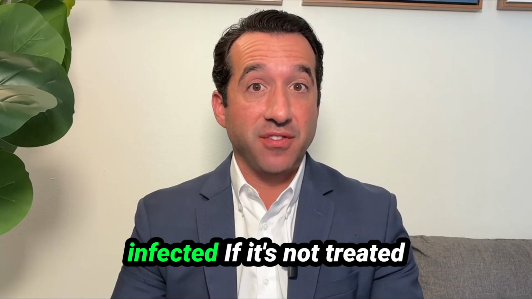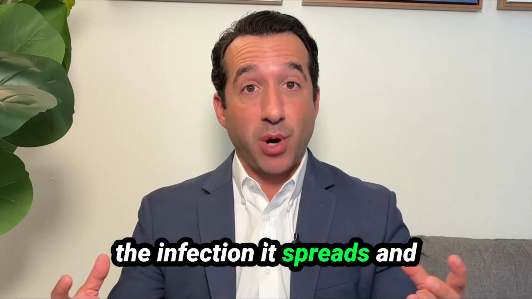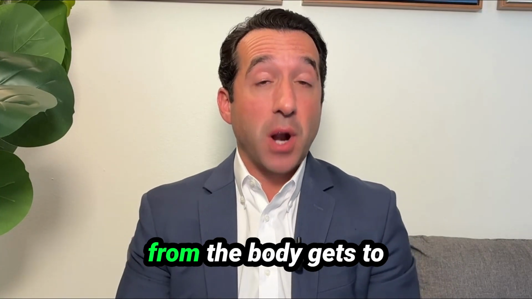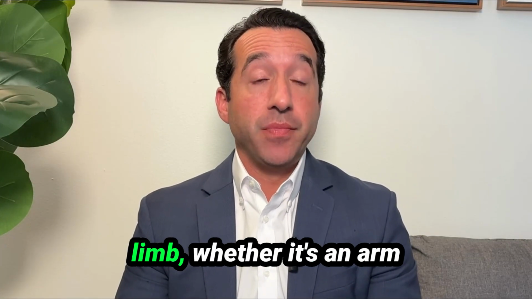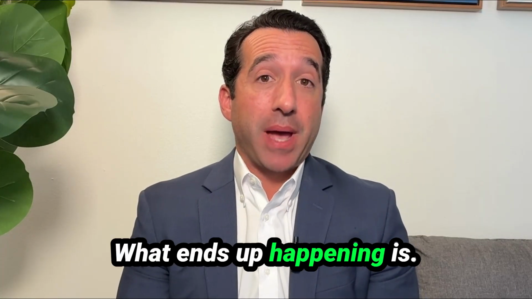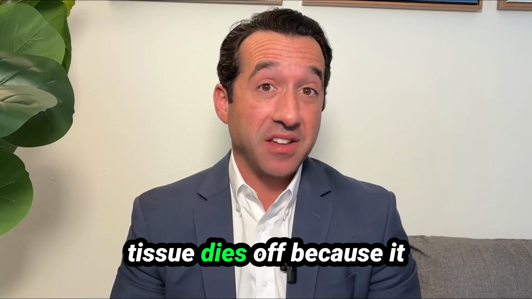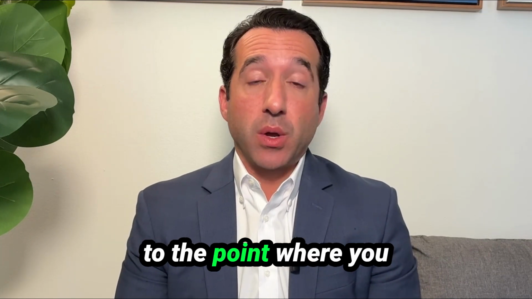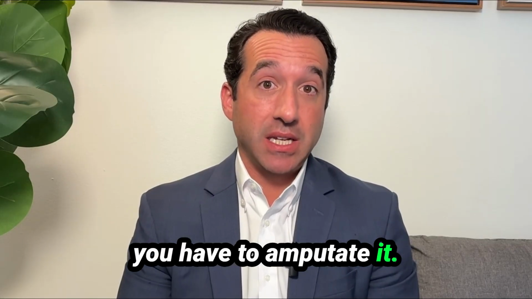Eventually it starts to get infected if it's not treated properly, and because of the infection, it spreads. And it gets to the point where the inflammatory response from the body constricts the blood to that limb. Whether it's an arm or usually a foot or a leg, the blood constricts and the tissue dies off because it doesn't have enough blood. When that occurs, you can't have a dead leg. You have to amputate it.